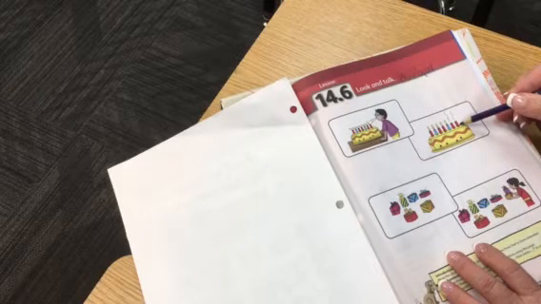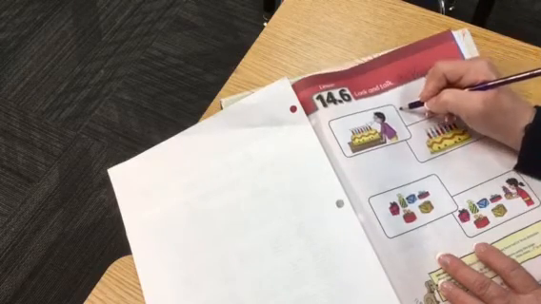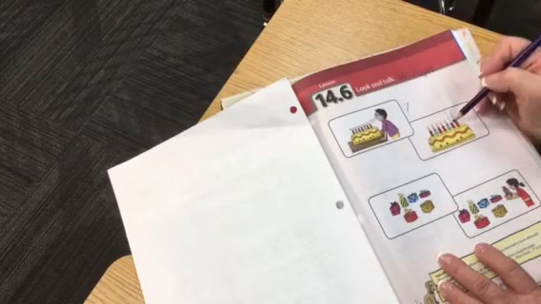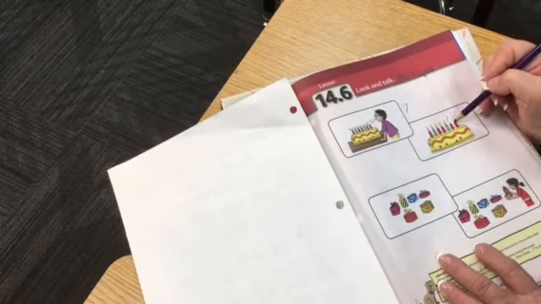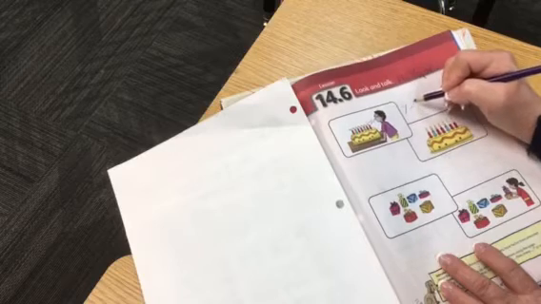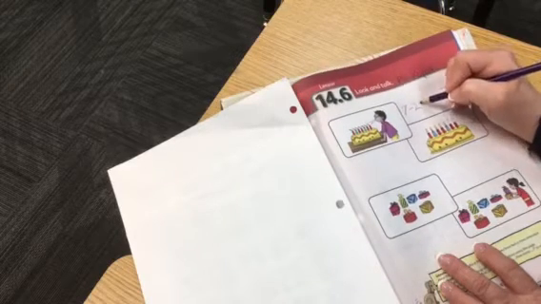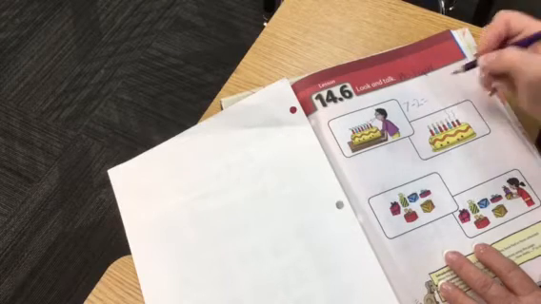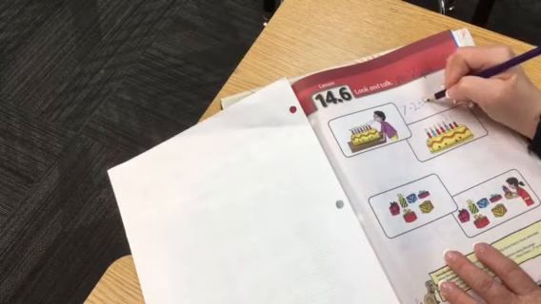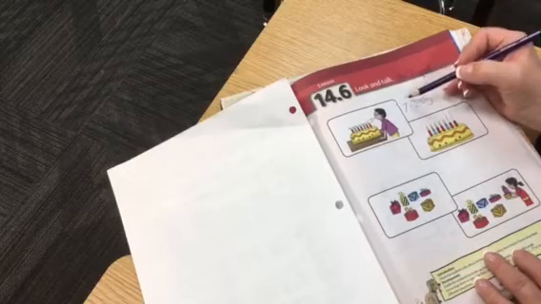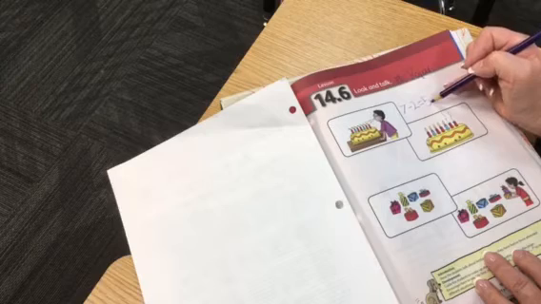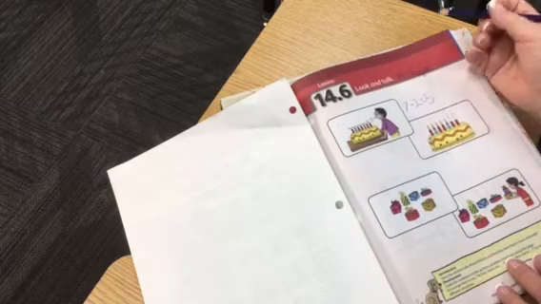So that's going to be our whole part. So our whole is 7 because we know we started with 7 candles. How many candles did he blow out? 2. So I'm going to take 2 candles away. How many candles are still lit? There were 5. So now I can say 7, take away 2, leaves 5 candles left.